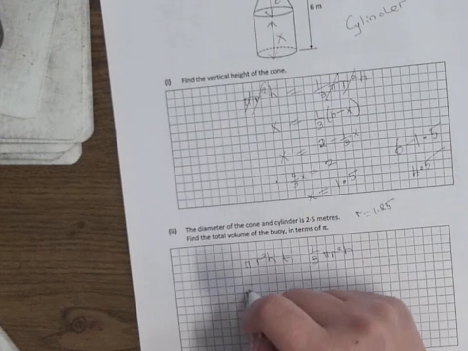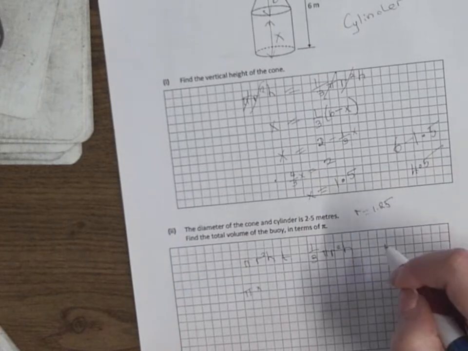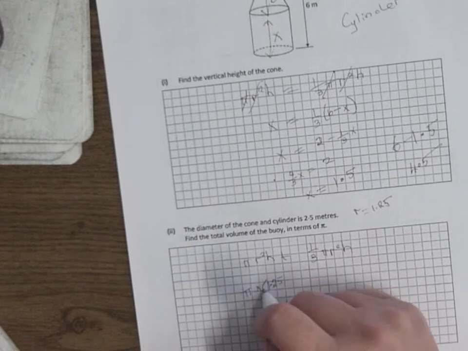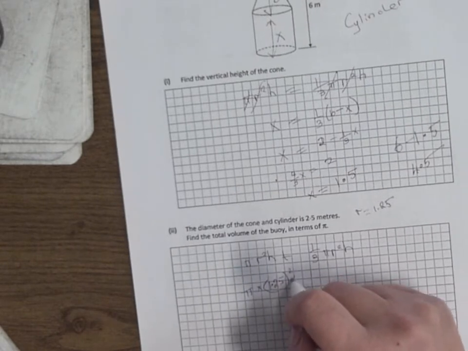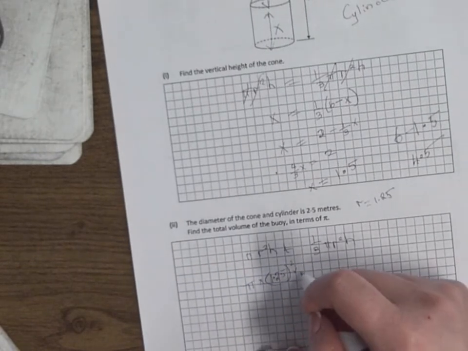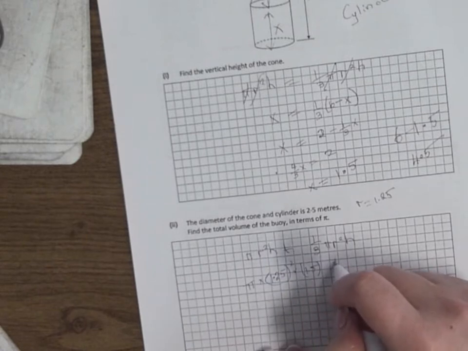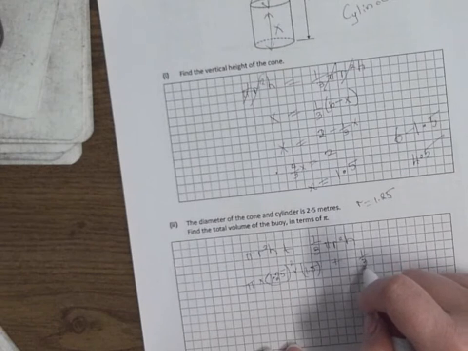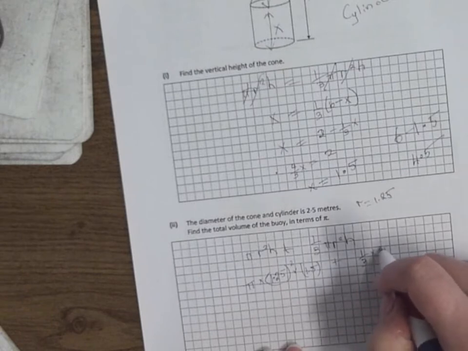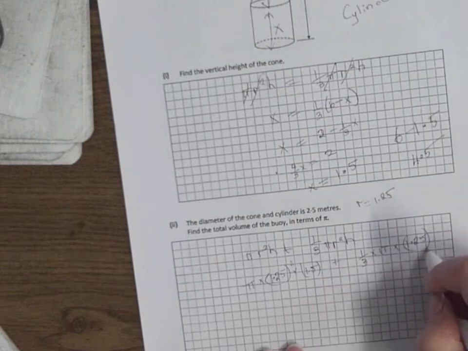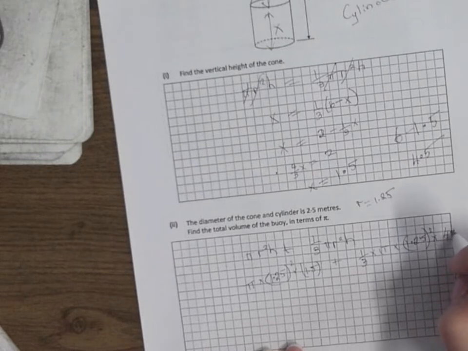So that's pi multiplied by 1.25 squared multiplied by the height of the cylinder, which is 1.5. And you have to add on the volume of the cone: pi multiplied by the radius, which is the same, 1.25 squared, multiplied by the height of the cone, which is 4.5.